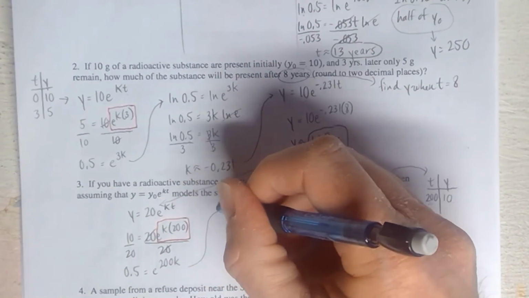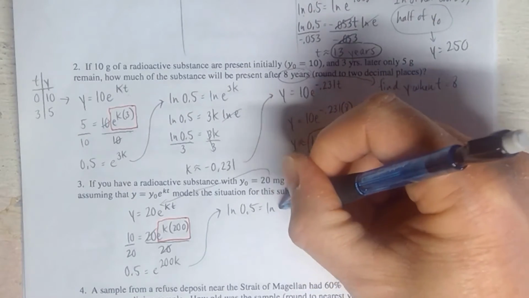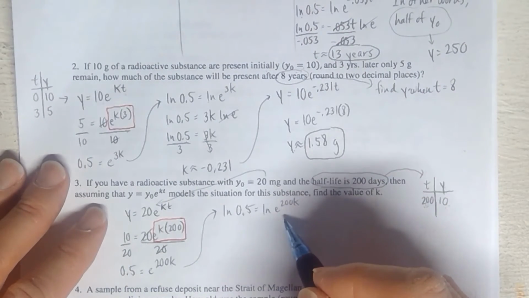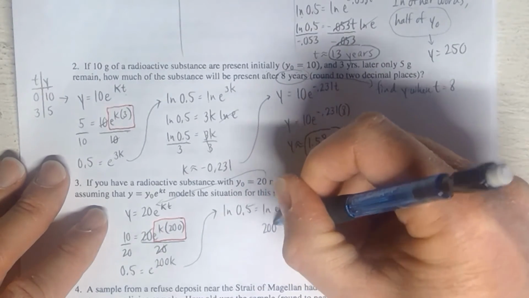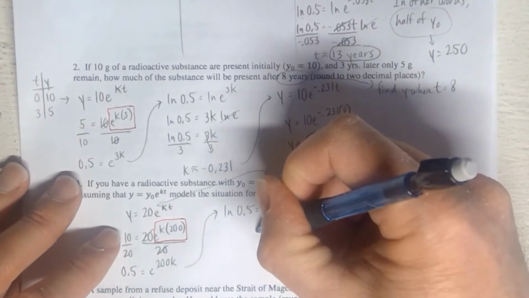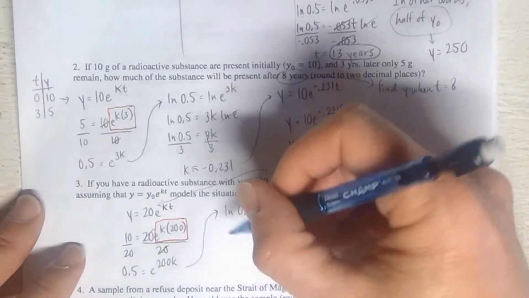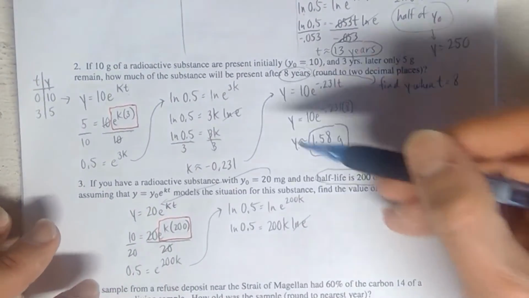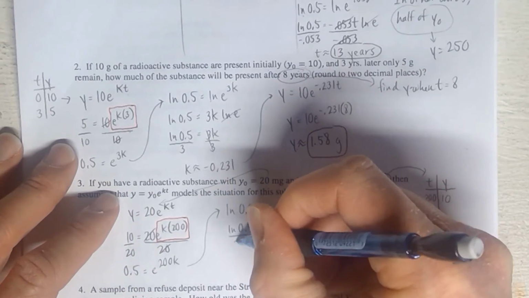We then take ln of both sides. Once again, the side that has the variable in the exponent, you move the exponent to the front like we always do. That cancels out the ln of e because it's 200k times 1. And then just like in the previous couple problems, you divide by the 200 in order to get the k by itself, for the same reason as before.